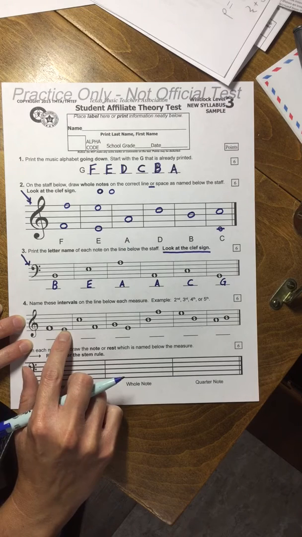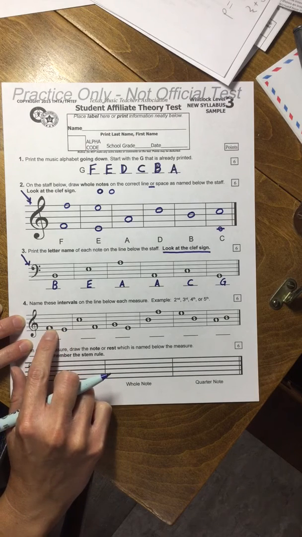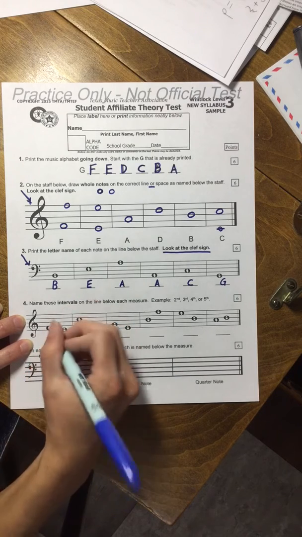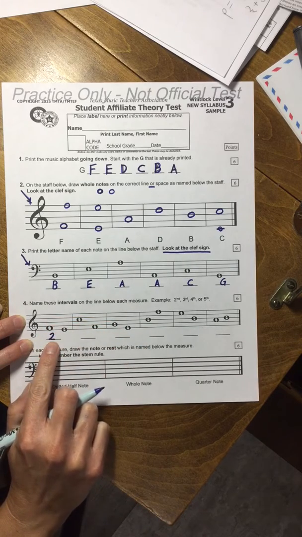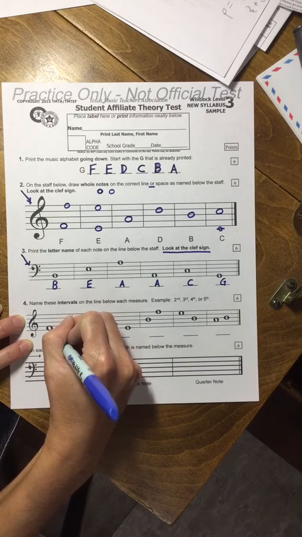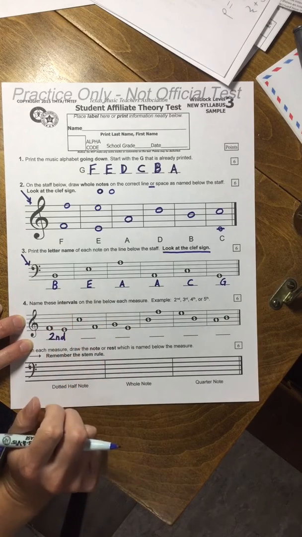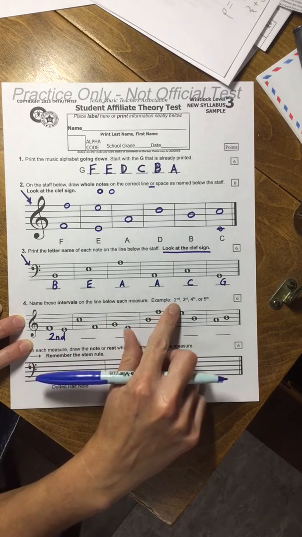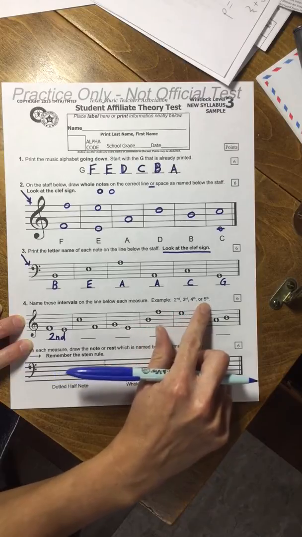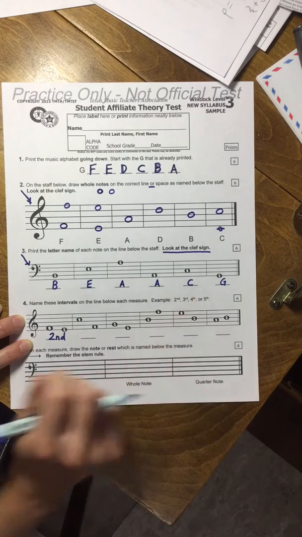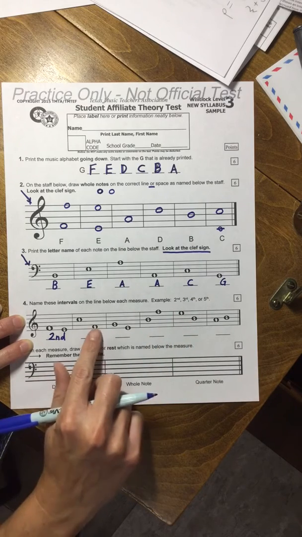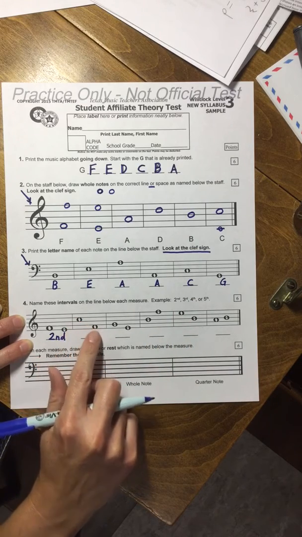So from that line, 1, to the next space is 2, or a second. Do not say 2, do say second. If you can't remember what the ending should be, look back up here to the nd, rd, th, all right? So let's find the lower of the two notes.